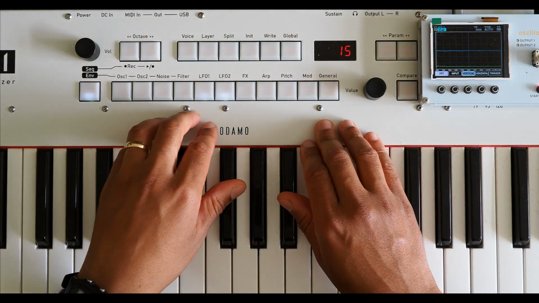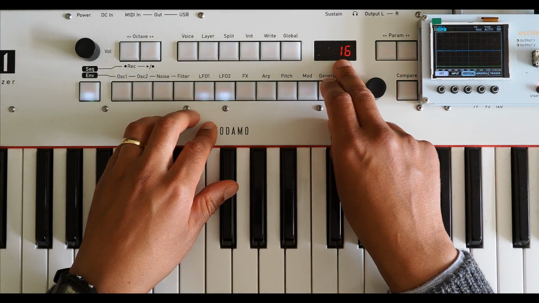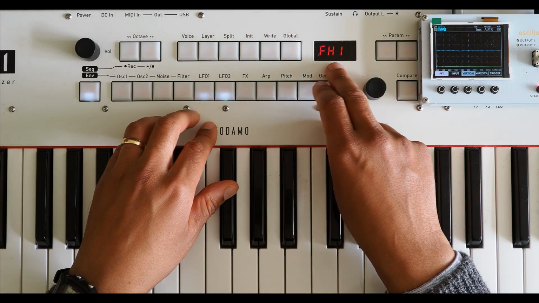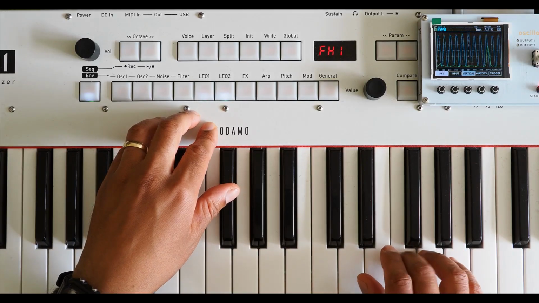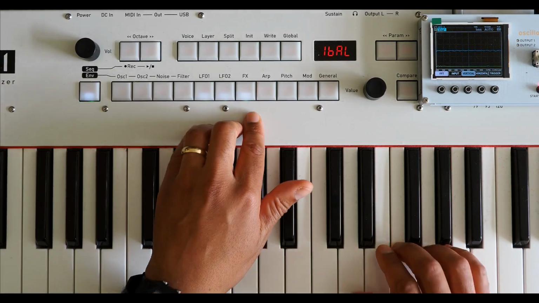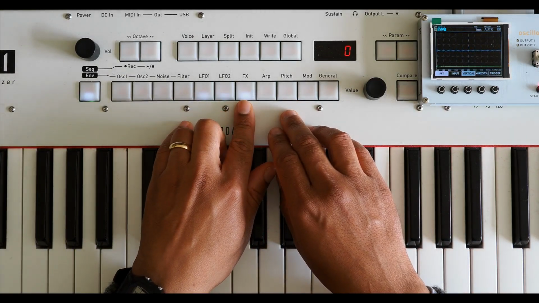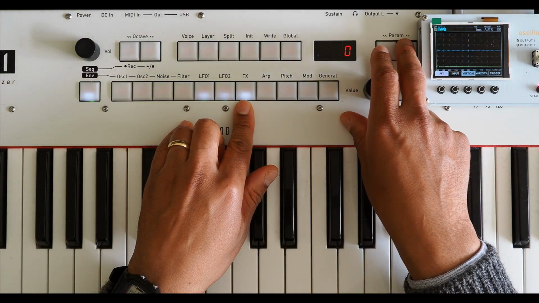Let's look at LFO 2. So the amount is 15, speed 16, destination FX1 type. So at the moment, let's have a look at the FX. The balance for FX1 is 0.